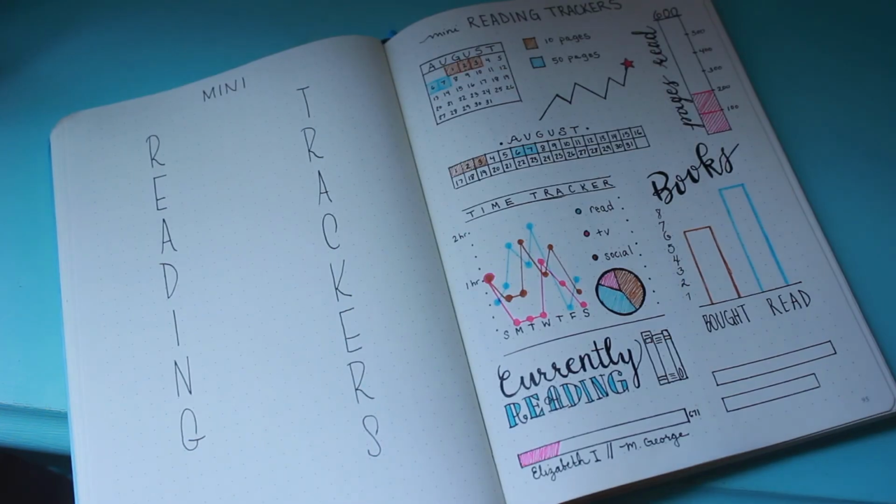So there you have it. Those are some ideas for some mini reading trackers. Let me know if you try any of these or if they work for you.